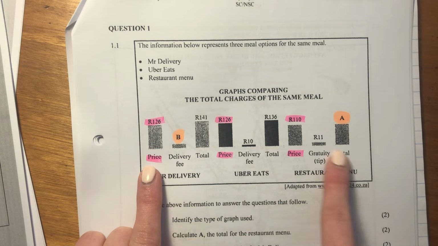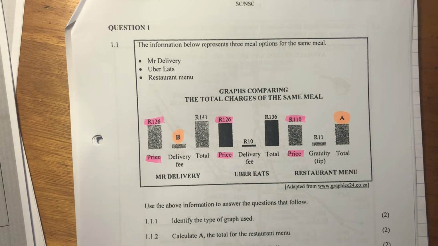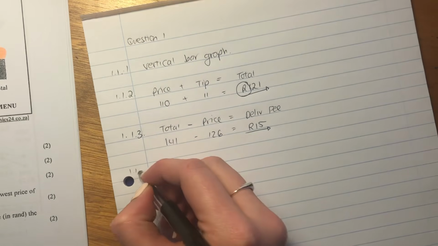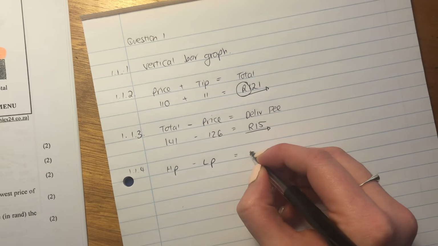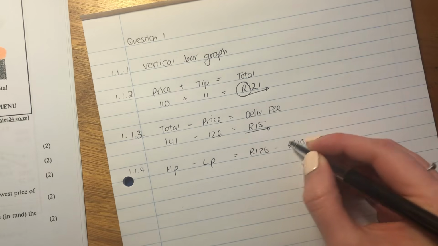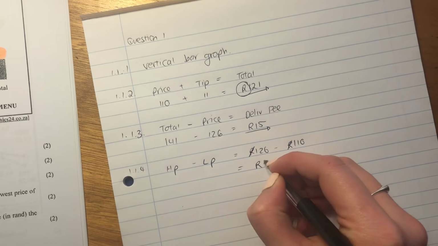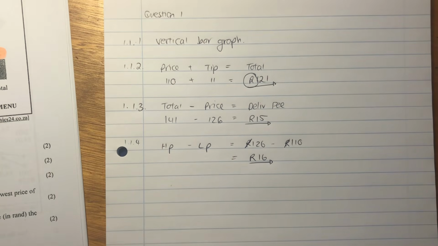The lowest price is just sitting in the restaurant, which is 110. But what does the question ask us to do? It says write down the difference. So the difference is the highest price minus the lowest price, which is 126 minus 110. You don't have to put the rands in here if you don't want to, but always remember to put it in your final answer. So the difference between the highest and the lowest is 16 rand.